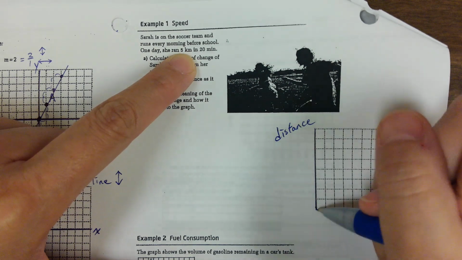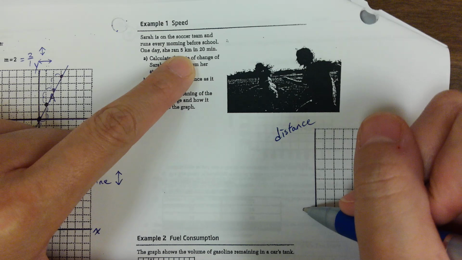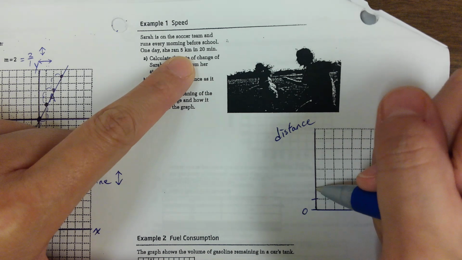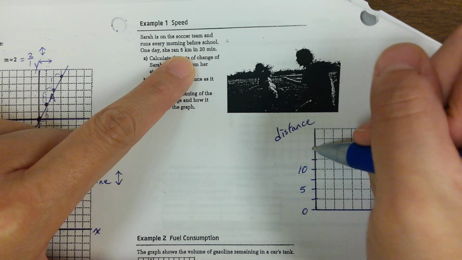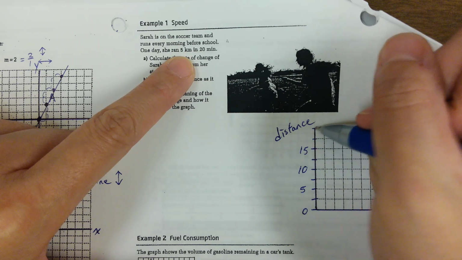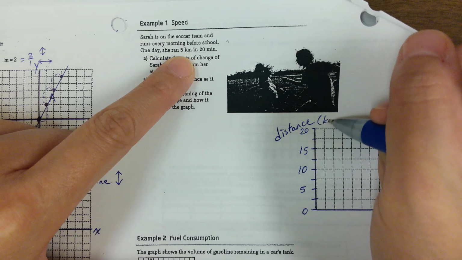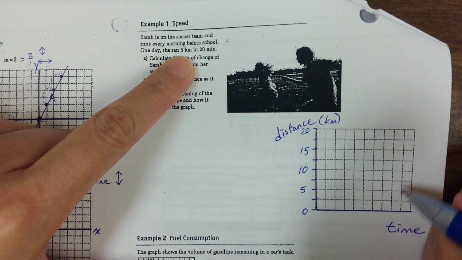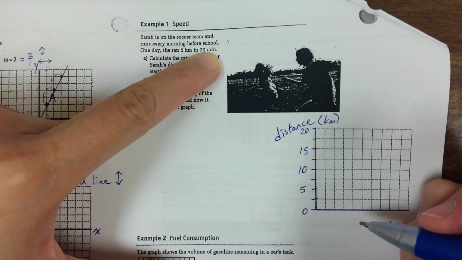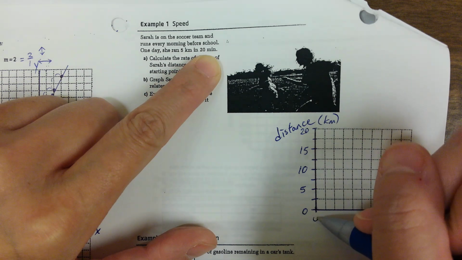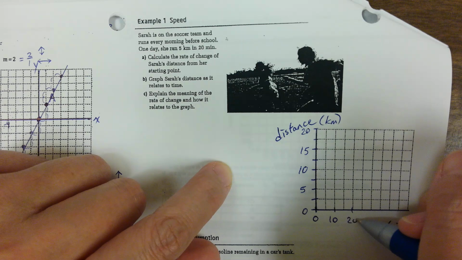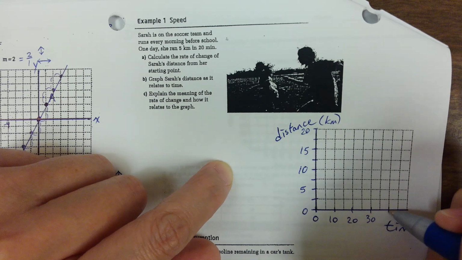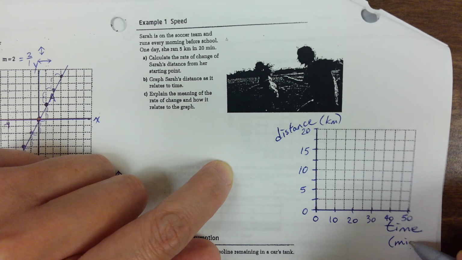Okay, distance, I can do 0, 5, 10, 15, 20 kilometers, for example. And then for the time, because it's in minutes, I could do 0, 10, 20, 30, 40, 50 minutes.